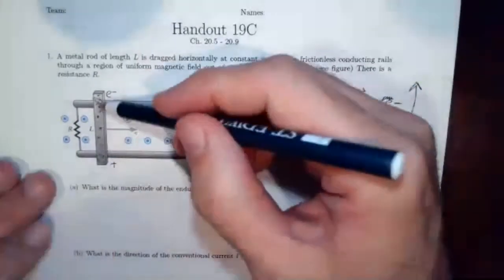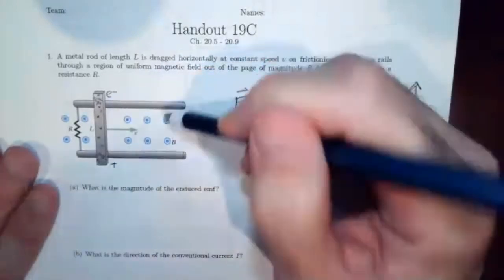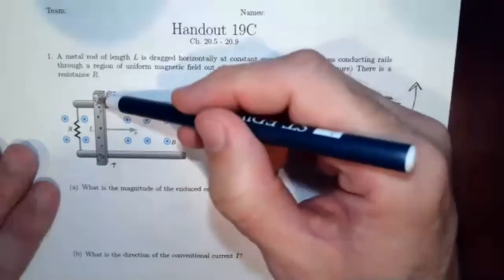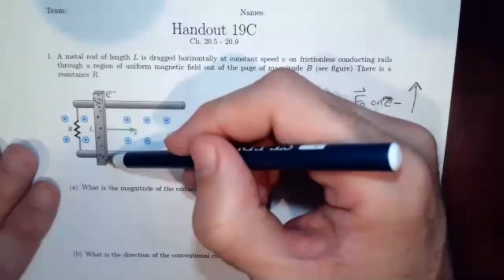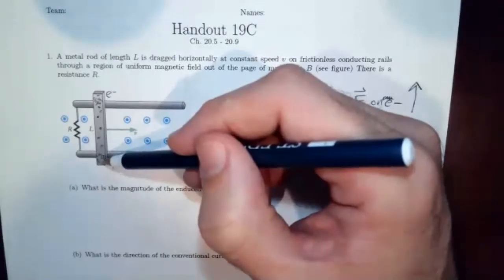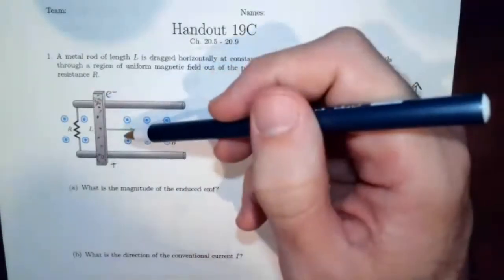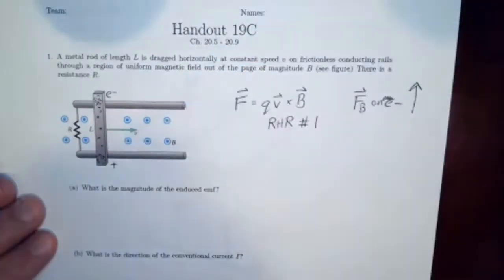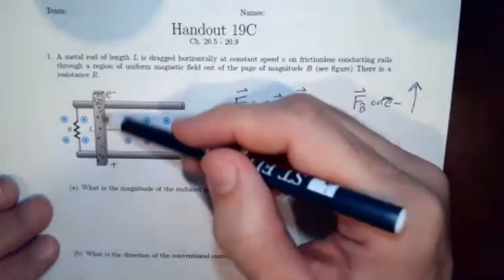And so what have I done here? What has the magnetic field done? It has separated negative and positive charges. And if you think about it, that's exactly what a battery does. It uses a chemical reaction to separate positives and negatives. Here we used a magnetic field to separate them. So this is effectively like a battery now.